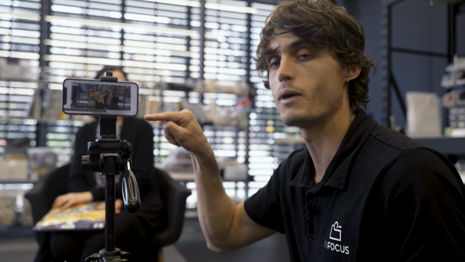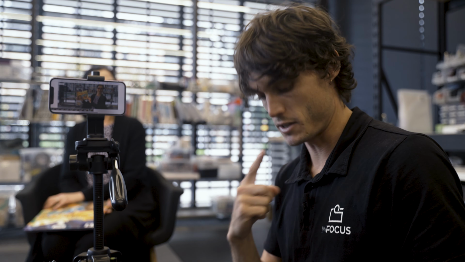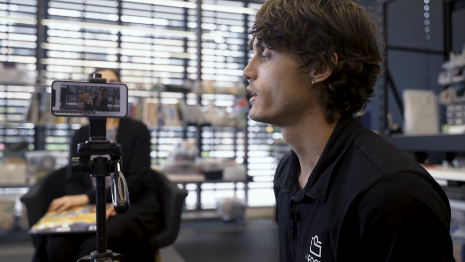Great, so the reason why I got Liz to tap on the microphone is because you might not actually be sure that the sound is either picking up from the phone microphone or the lapel microphone. So by tapping on it, you can be 100% sure that it's picking up the lapel microphone.